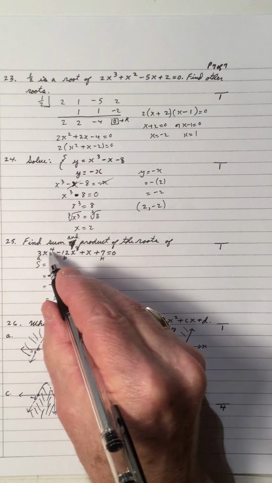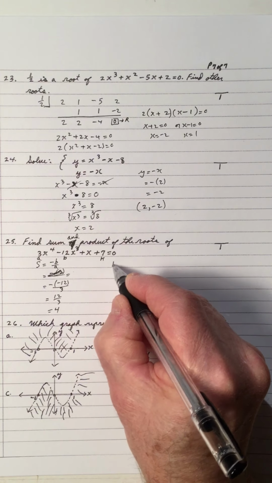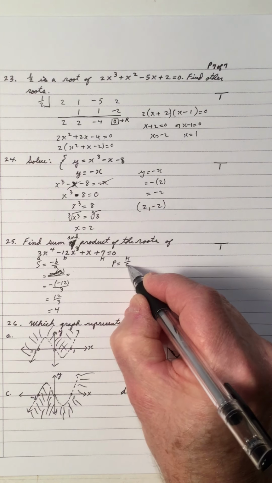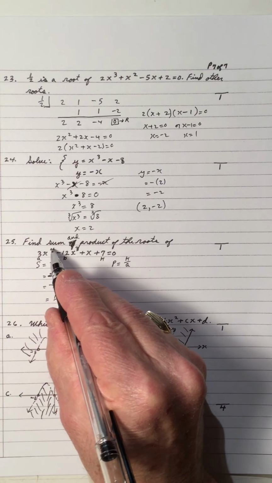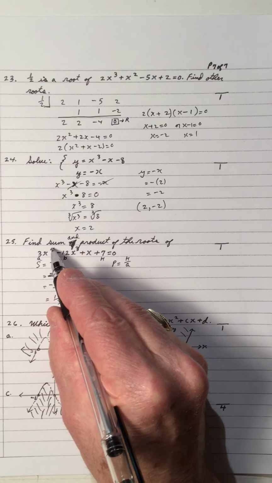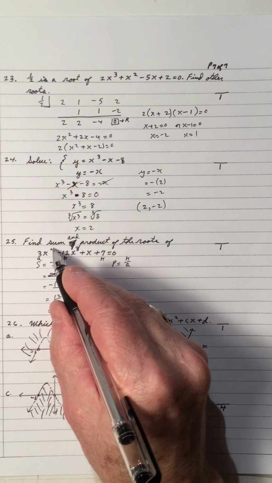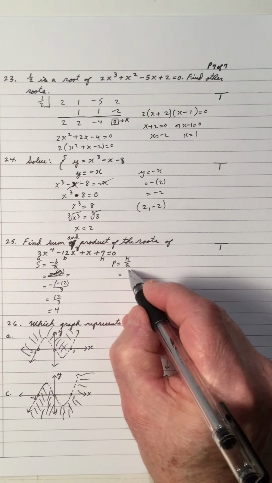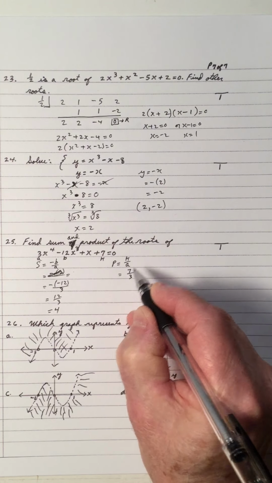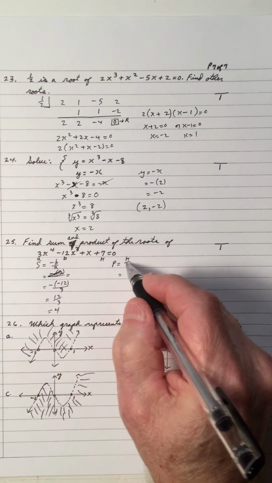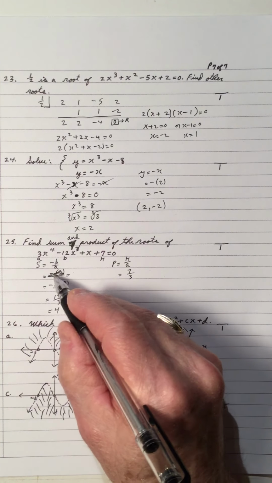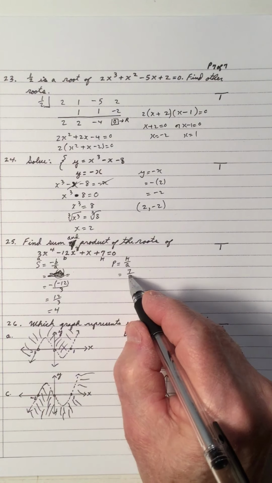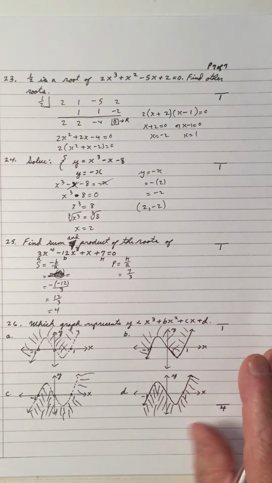And because that's even, the product is equal to K over A. If that was odd, degree 3, or degree 5, or degree 1, then it would be negative K over A. So K is 7 over A is 3. So the sum is 4. The product is K over A. Sorry about that little confusion right here. And if you have 4 and 7 over 3, give yourself a mark.